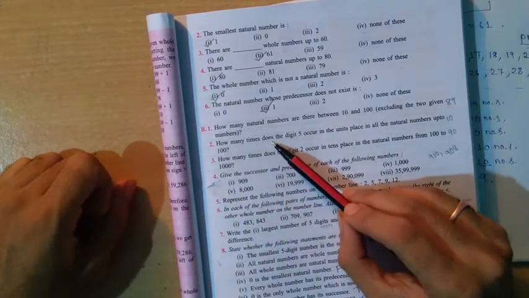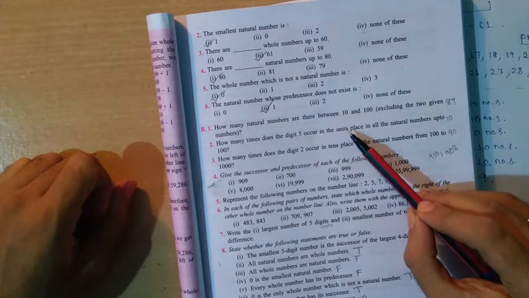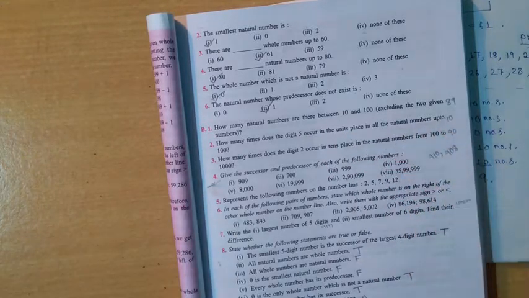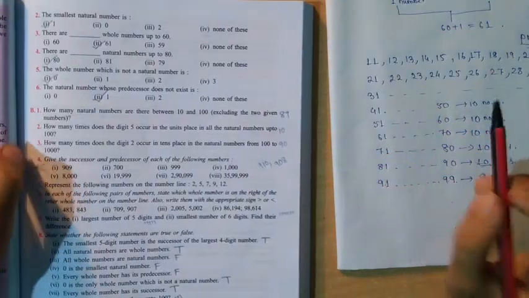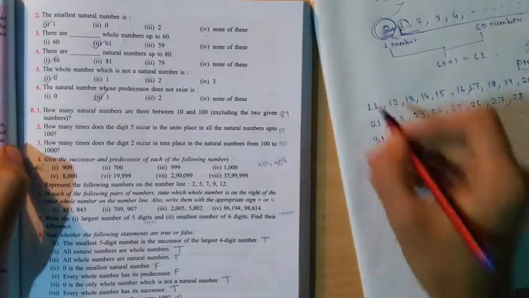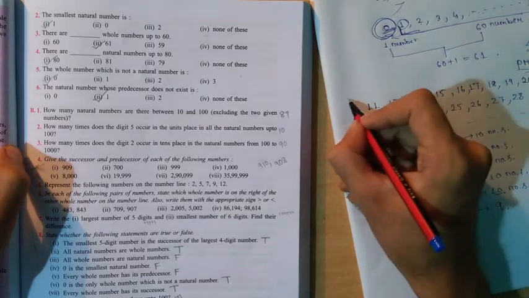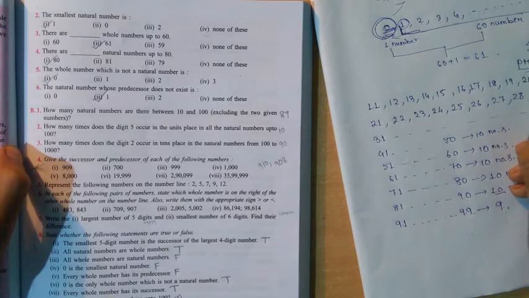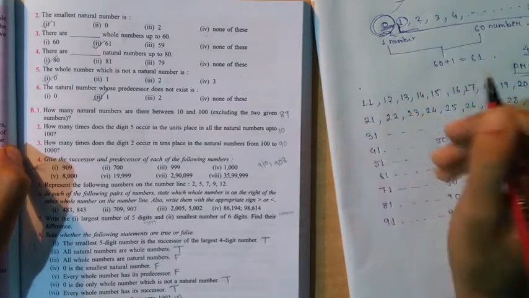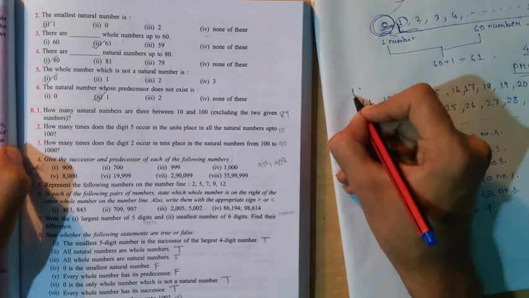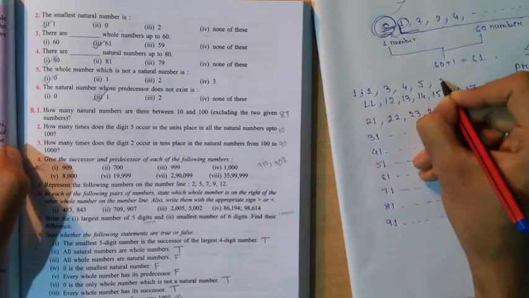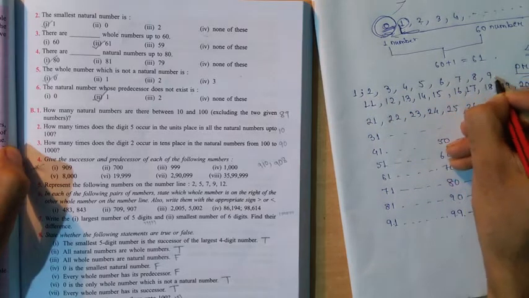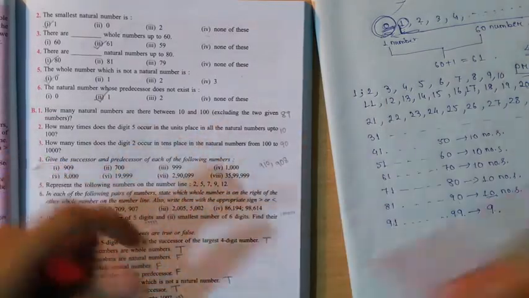Next question. How many times does the digit 5 occur in the units place of all natural numbers up to 100? So we have to start from the smallest natural number, that is 1, and we have to write up to 100. So we start from 1. We'll write from here 1. Okay, it will be easier for us because this line is still written here. We can easily use this line. So the first natural number is 1, then it comes 2, 3, 4, 5, 6, 7, 8, 9, 10. Okay, up to here.